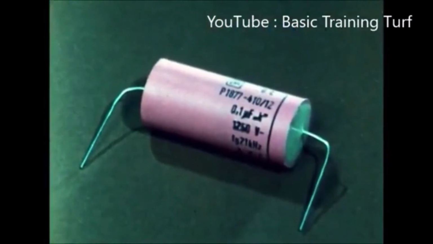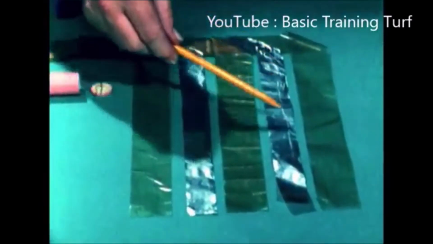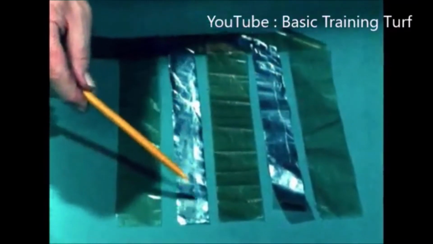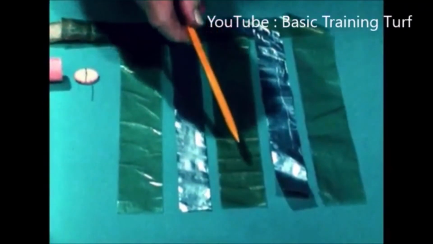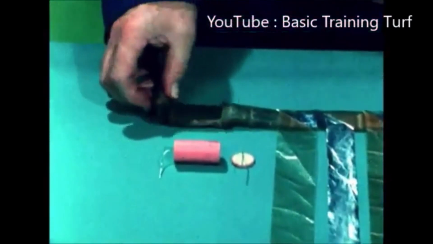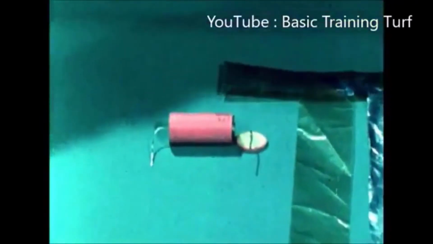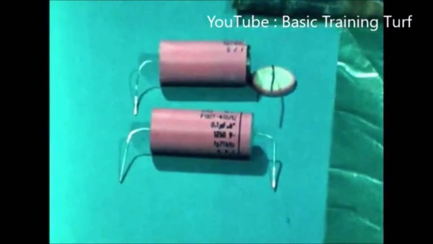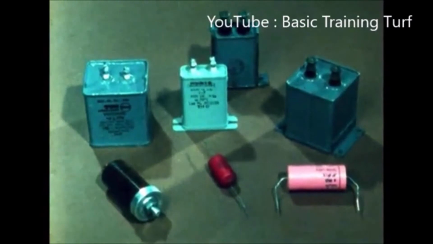Paper capacitors take their name from the material of the dielectric. If we take a capacitor to pieces, we find that it consists of two strips of metal foil with leads attached. These are the plates, with a strip of waxed paper between them to form the dielectric. Further strips of waxed paper inside and outside act as insulation. The whole thing is rolled up into a cartridge and sealed with wax into an outer case. Large paper capacitors are usually sealed into metal containers.